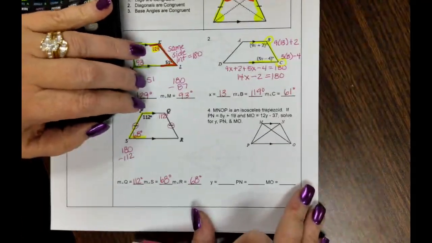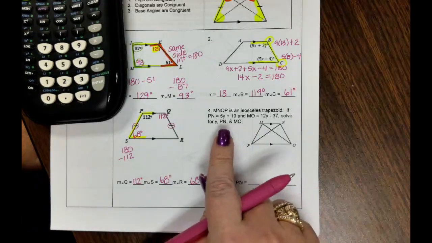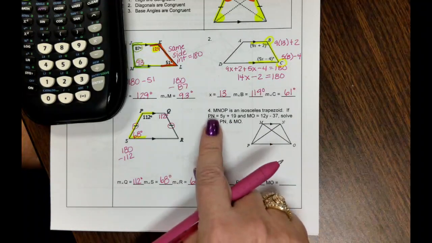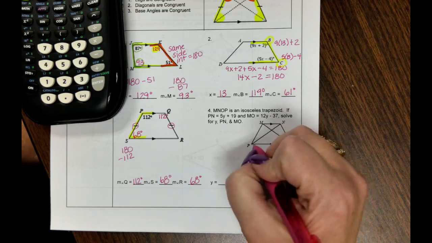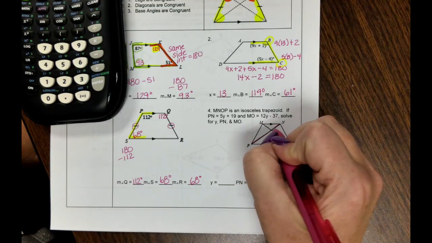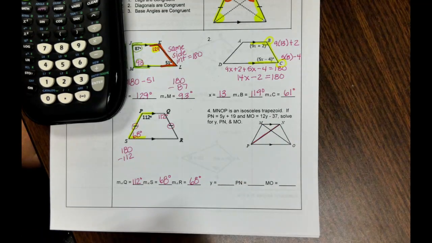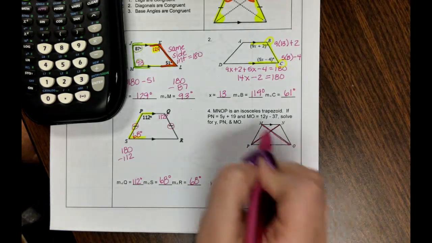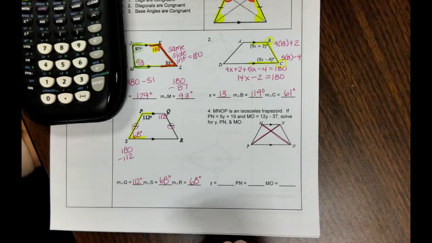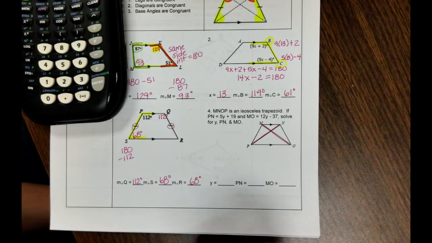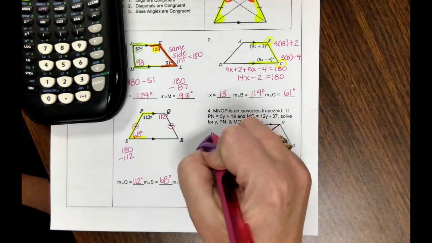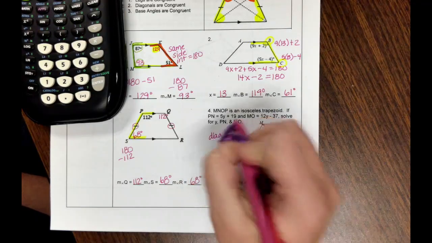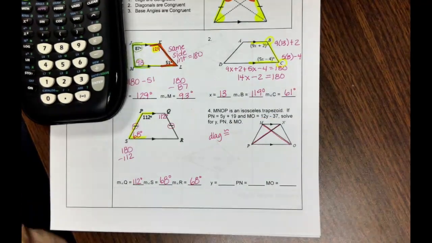Okay? Then lastly, we have MNOP is an isosceles trapezoid. We need to notice what PN is. PN is a diagonal, is 5y plus 19, and MO, that's the other diagonal, is 12y minus 37. Solve for y, PN and MO. Well, what I know is that the diagonals are congruent, because those sides are congruent.